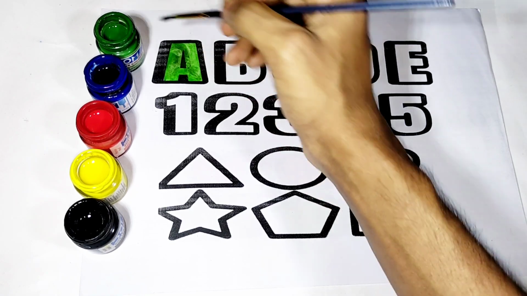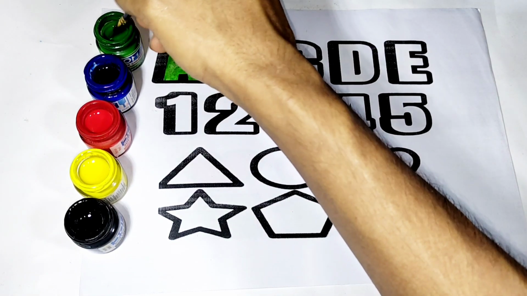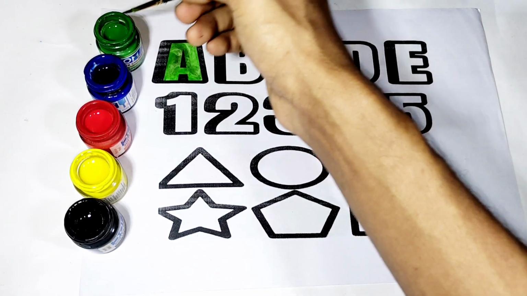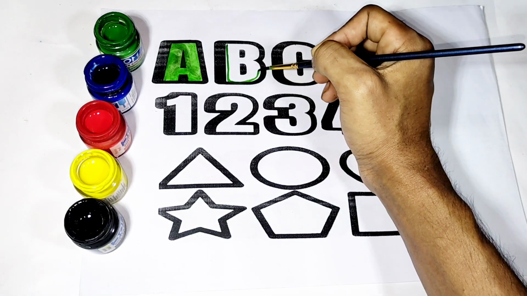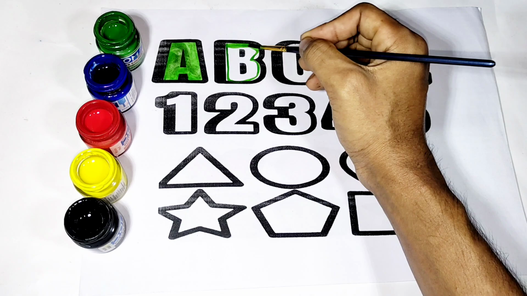The next one is B. B for ball, B for bat. Now we are mixing and using the color green.